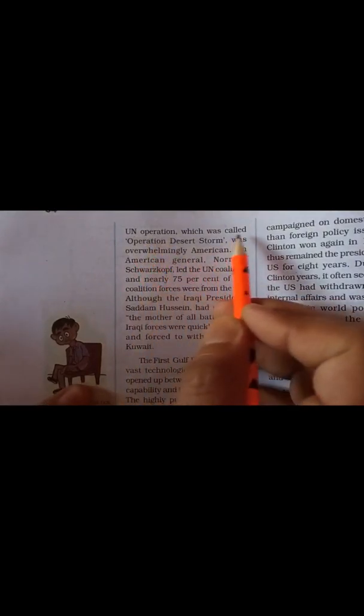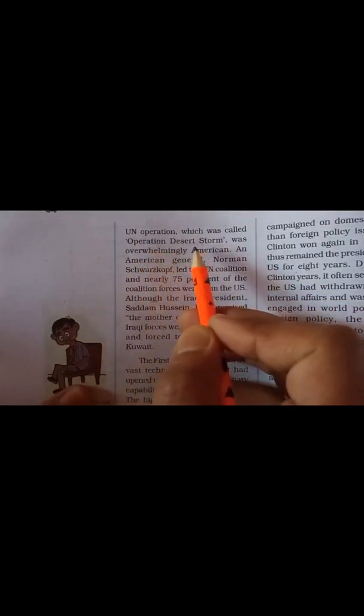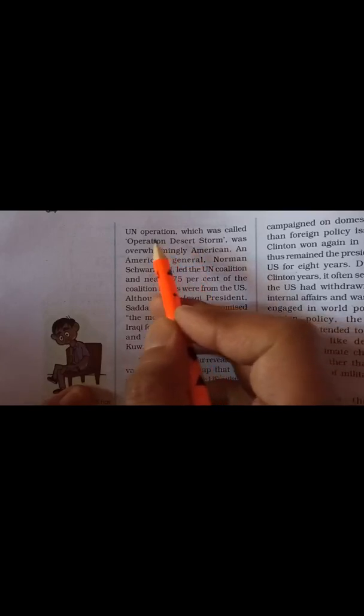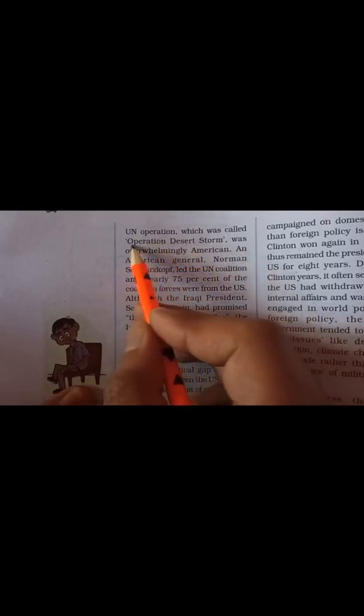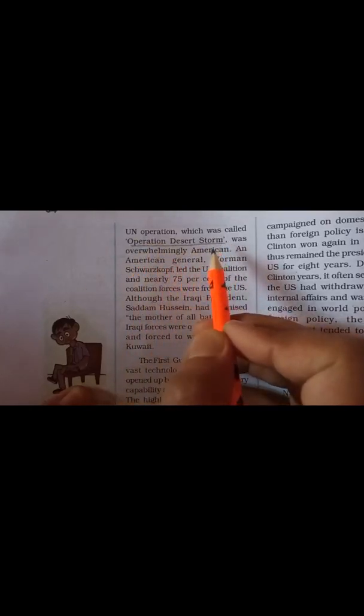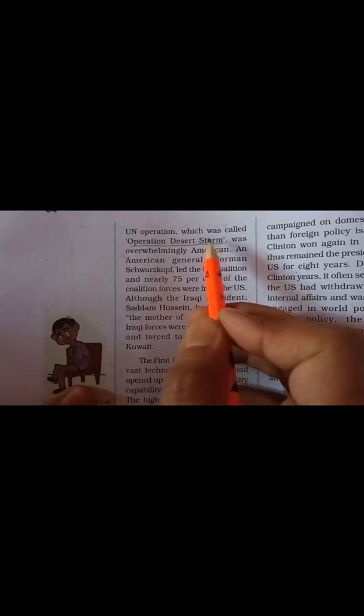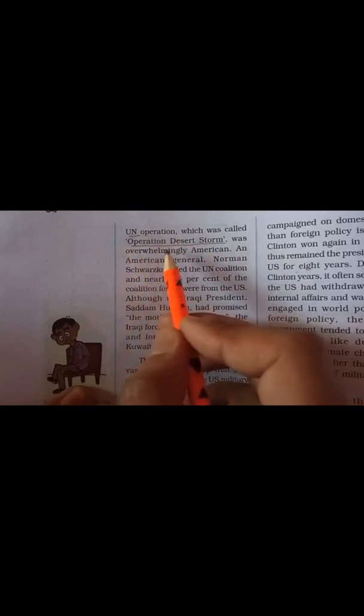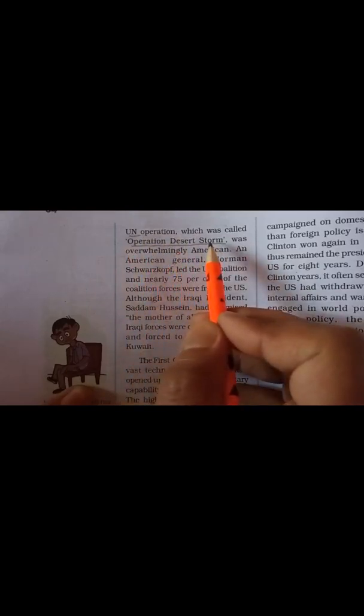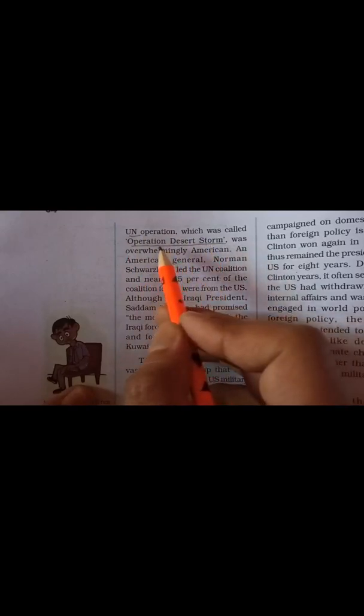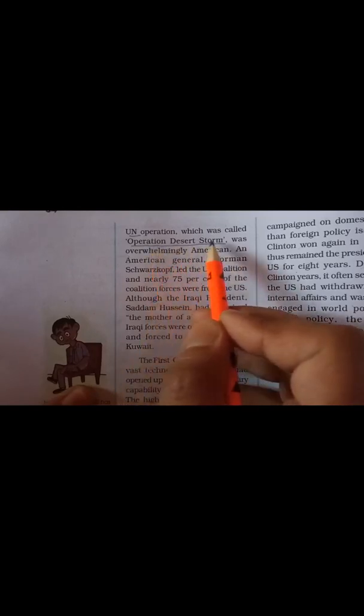If we study further, the UN operation was called Operation Desert Storm. This first Gulf War operation, which was started by the UN, was named Operation Desert Storm, to liberate Kuwait from the rule of Iraq. As I told you, there were 34 countries and 6,60,000 troops. This entire operation was started by the UN. Maybe there will be a question not asking about the first Gulf War exactly, but asking what you understand by Operation Desert Storm.